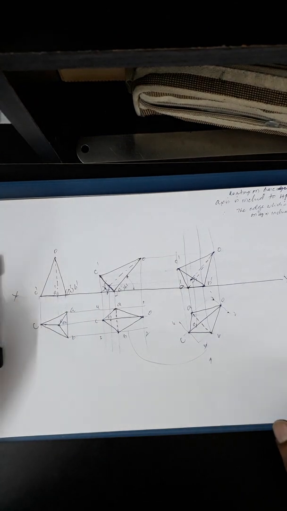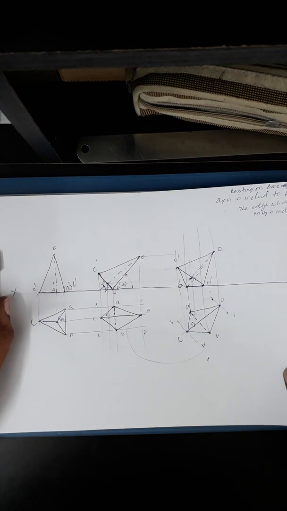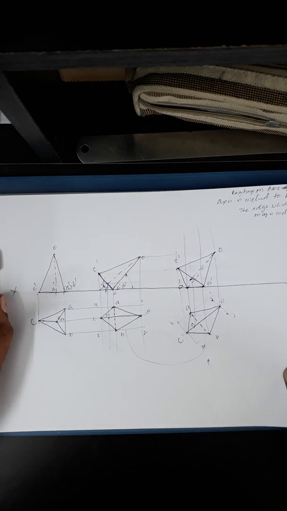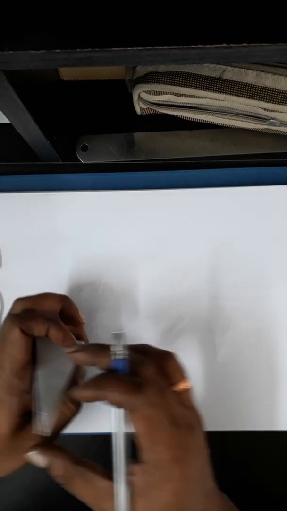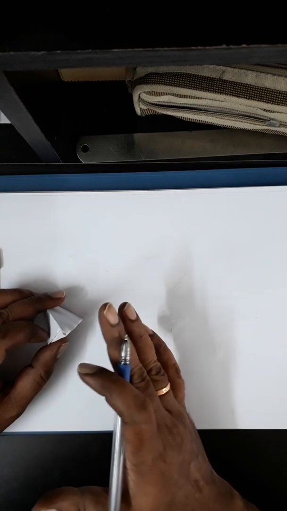If the same problem is given with one of its corners resting on HP, we'll see how we can draw that. So in that case, what may be the condition that will be given in the problem? If it is resting on one of its corners, a similar problem, okay.